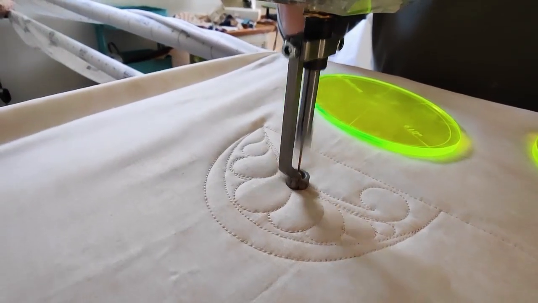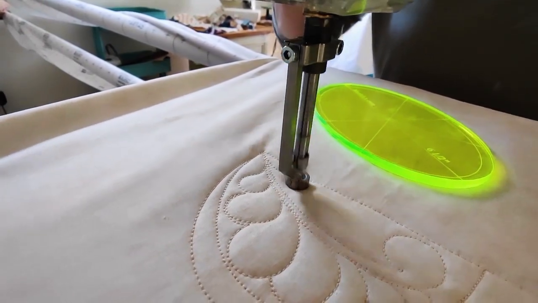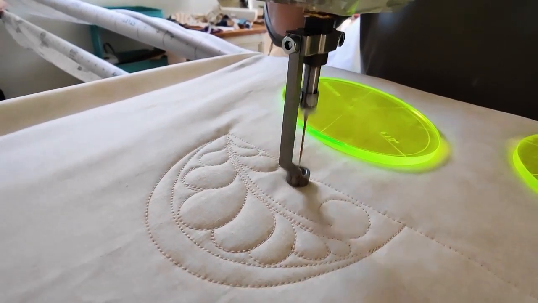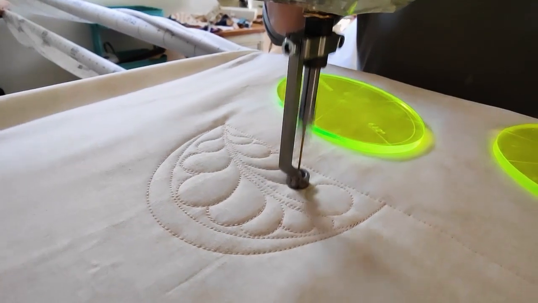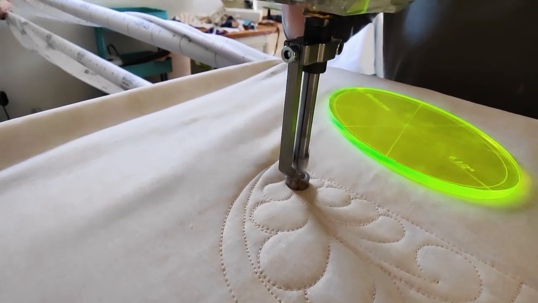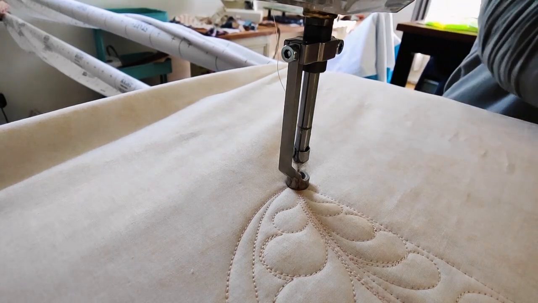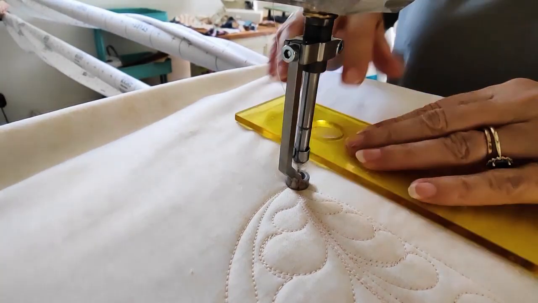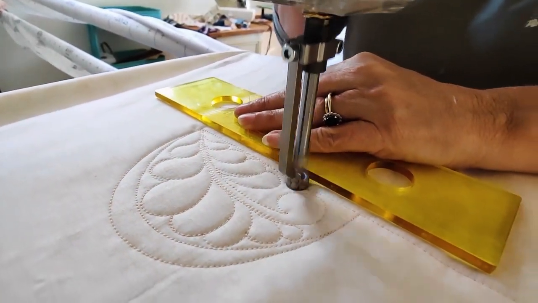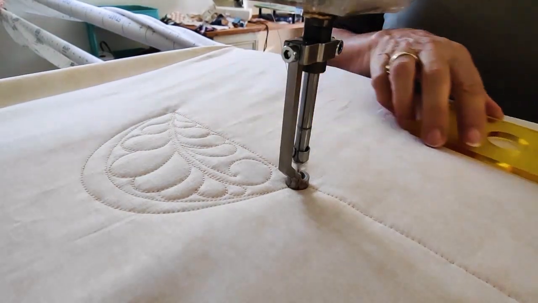Travel back down, and of course do the other side. Travel back down, and then all I do is, using my ruler, because I probably wouldn't have ditched this line, and this is how I would ditch it to go to the next position. So I've now ditched the top of my sashing, so I'm really, really happy.